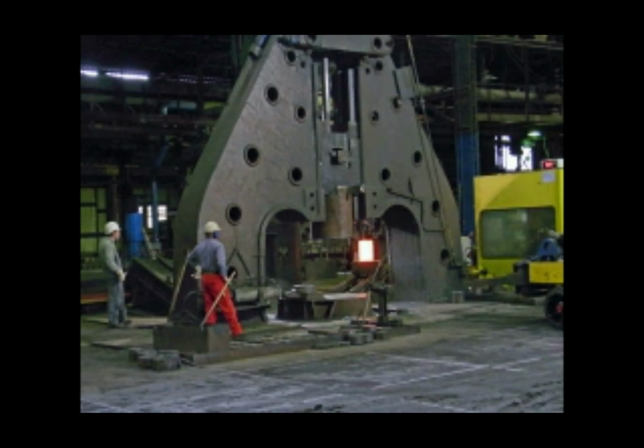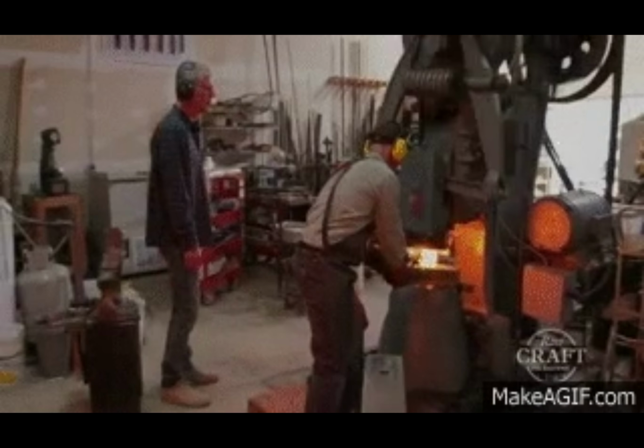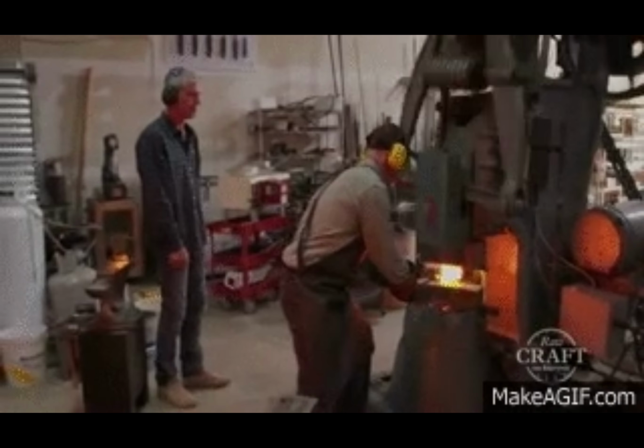Forging uses compressive blows to shape material when it's either hot or cold. This can be done slowly by hand or quickly and on larger scales using a power hammer. Forging is not very precise, but inexpensive and quick.